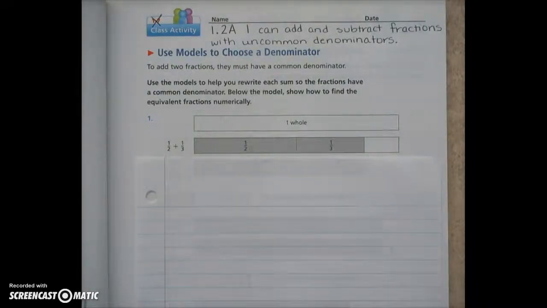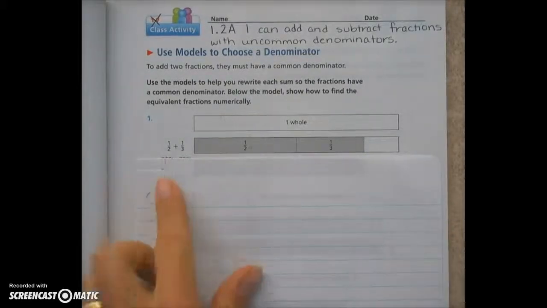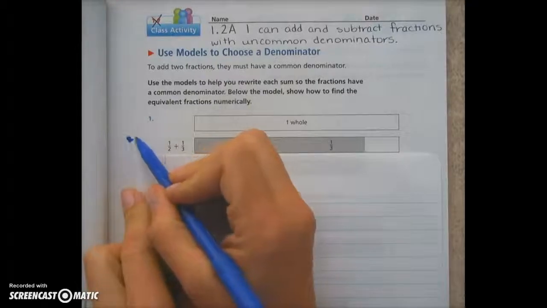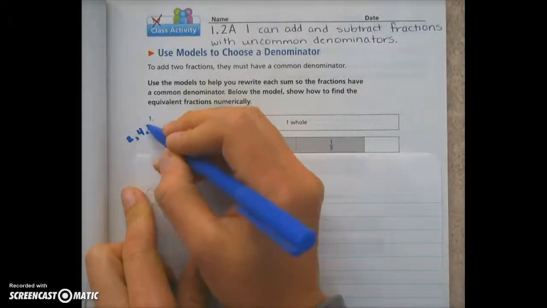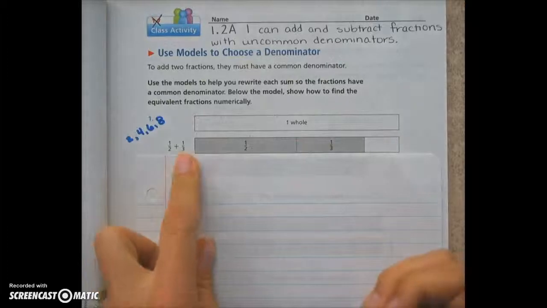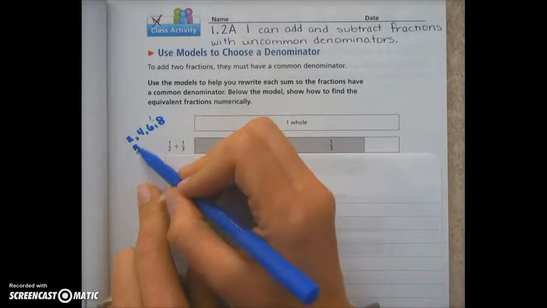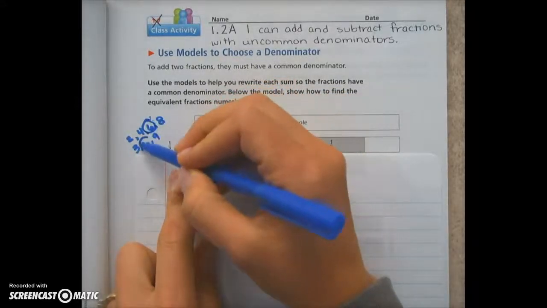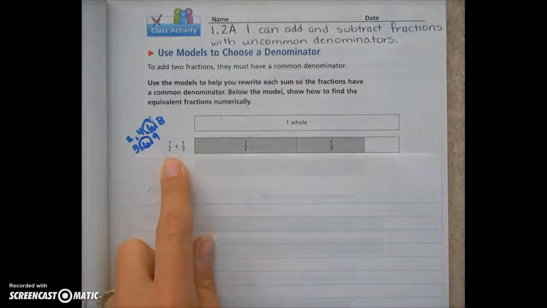So just like when we were comparing fractions, we had to find a common denominator to make them the same size. So that is what we're going to do here as well. So when we are doing our common denominators, we're going to list the multiples, if you remember, of 2 and the multiples of 3. So my multiples of 2, and I'm just going to jot it here, 2, 4, 6, 8. My multiples of 3, 3, 6, 9, and I'm going to stop there because I've already noticed 6 is the least common multiple.